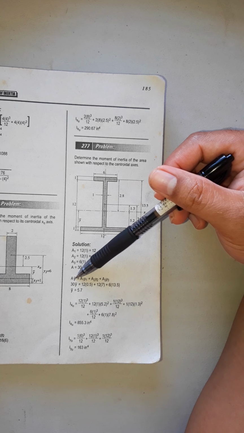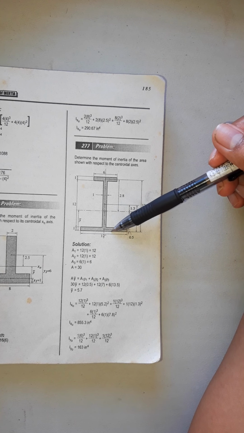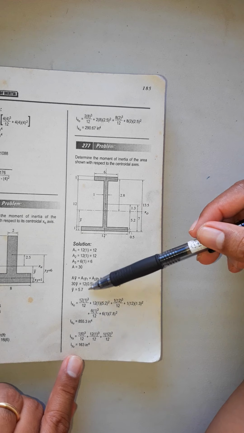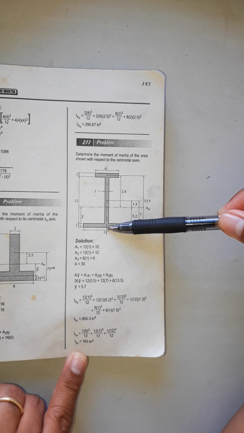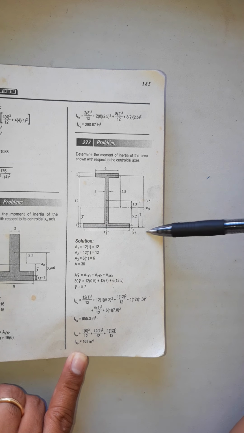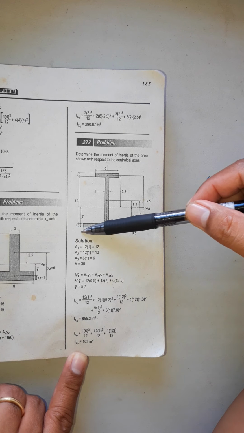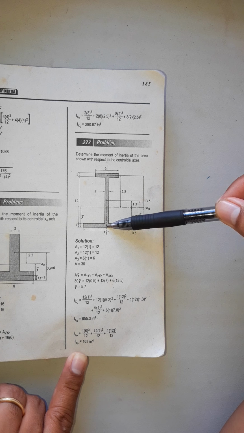Area times the total bar y equals area 1 times y1 and so on. Take note of the corresponding y1, y2, and y3. So area 1 is 12, and its y1 would be 0.5 from the x-axis. We consider the x-axis, the depth from the x-axis. So, 0.5.